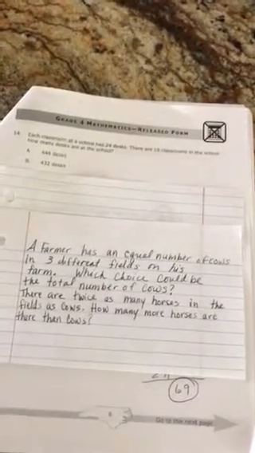So my task to make this a more rigorous question is: a farmer has an equal number of cows in 3 different fields on his farm. Which choice could be the total number of cows?